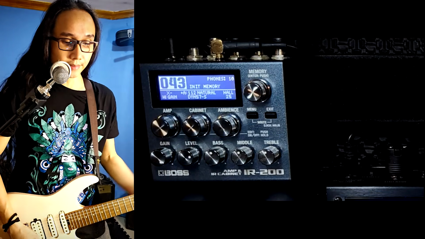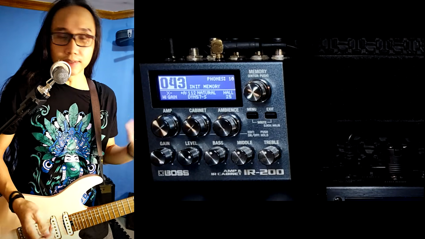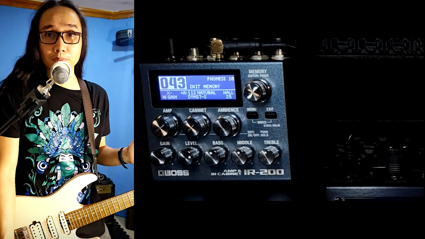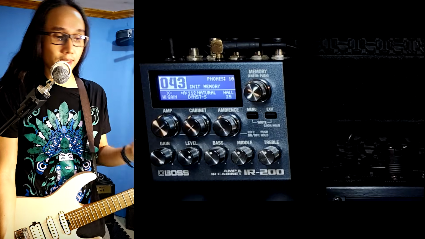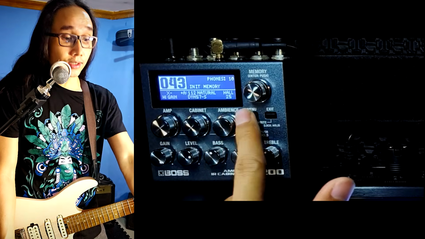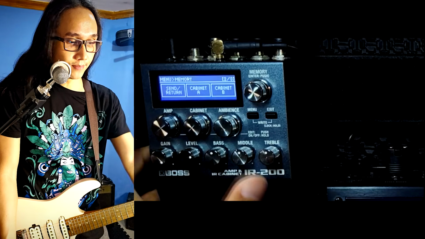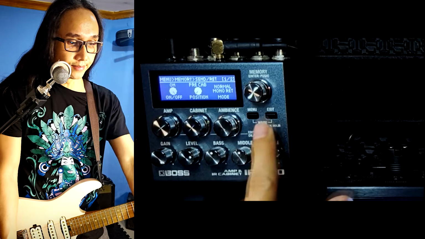So this doesn't make a sound yet because the send and return, like I mentioned in the previous video, is set to off if you initialize a patch. So let's turn that on first. Go to memory, send return, then on.